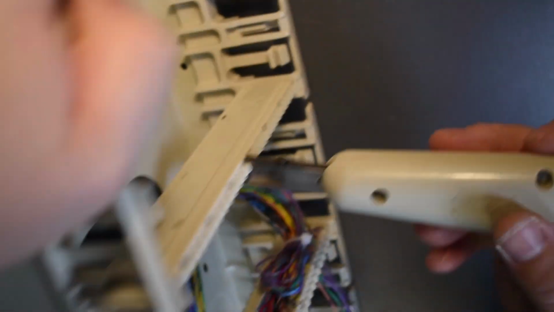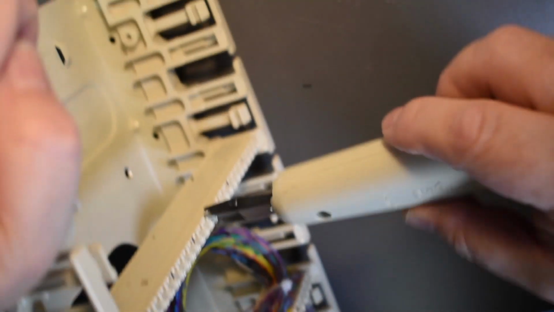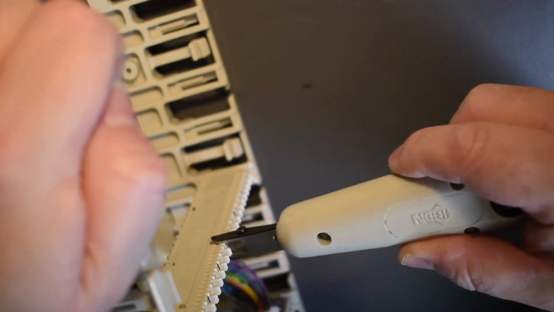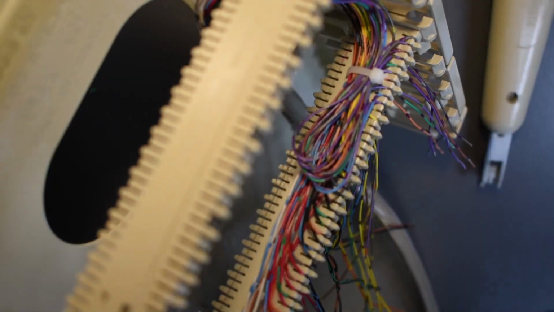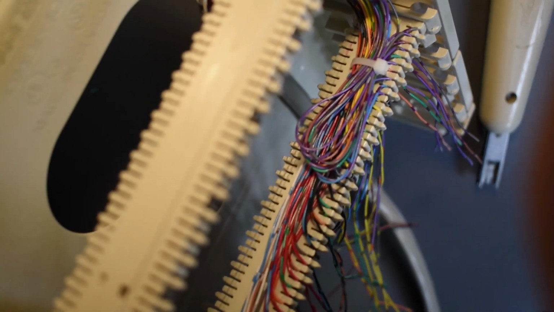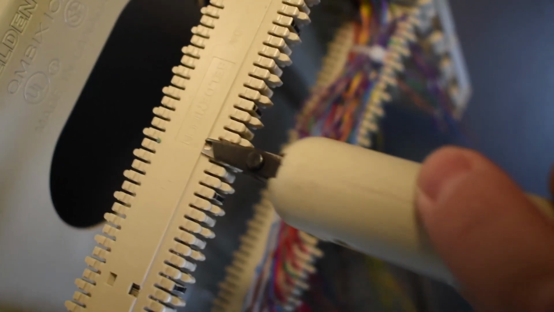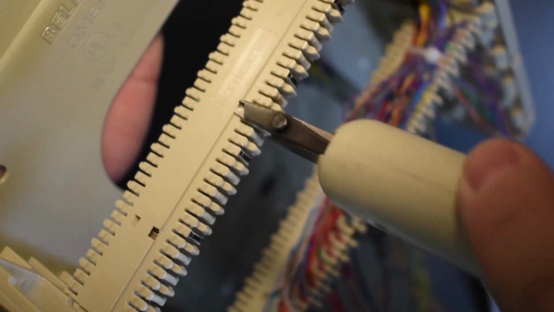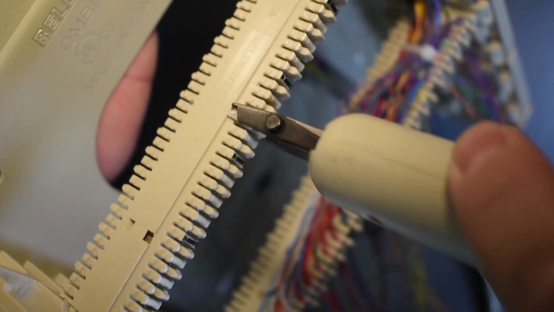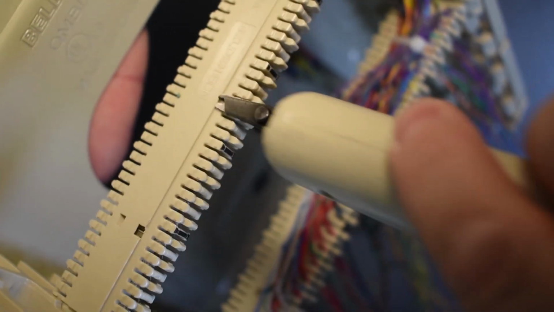The knife is going to cut. See that? So the knife is moving, it's going to cut things. See, when I hold that, the knife is cutting. It's going to cut the wires as it punches.